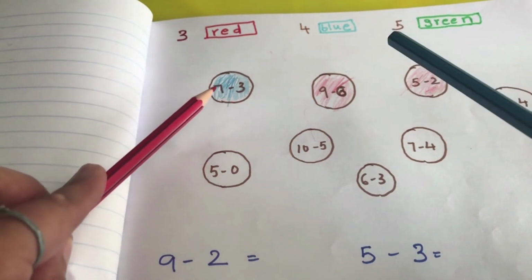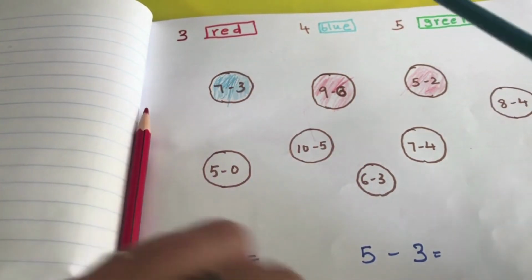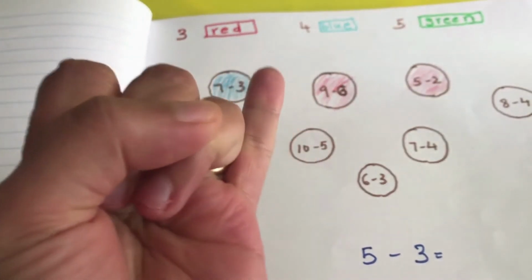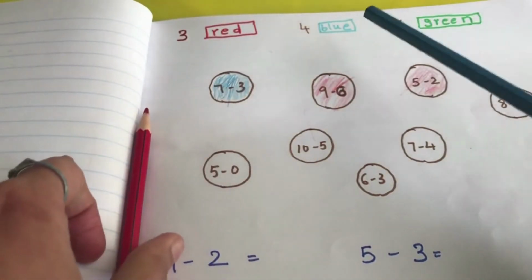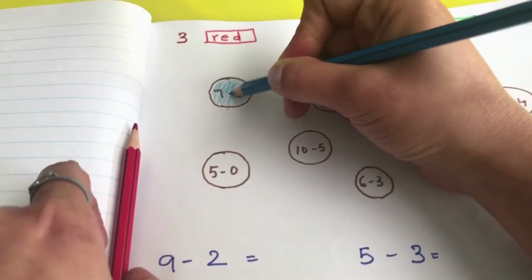For example, let us take a look at this equation. It is 7 minus 3. What is 7 minus 3? Before 7 comes 6, 5, 4. So the answer is 4, and the kid has to color it blue. He should color the circle blue.